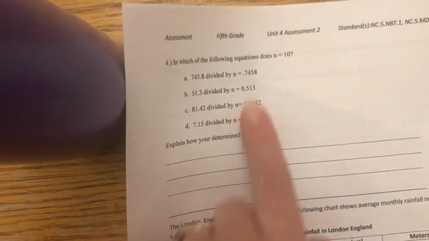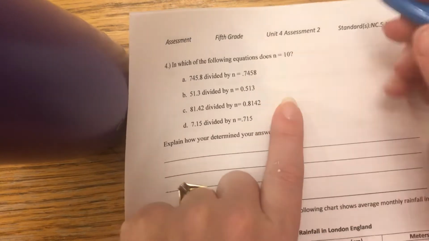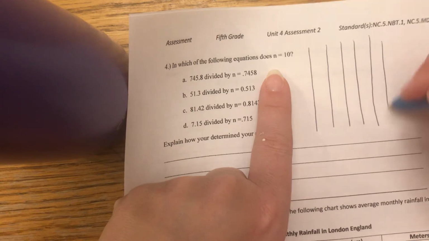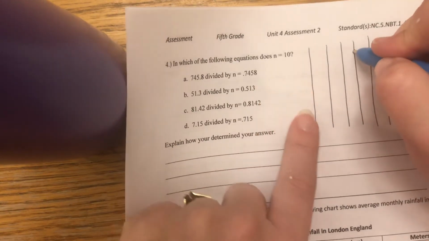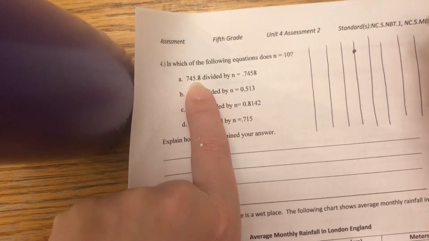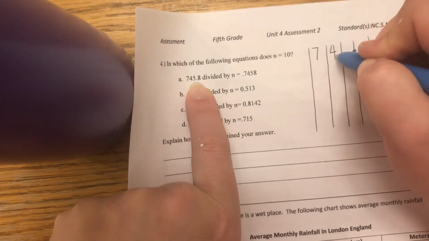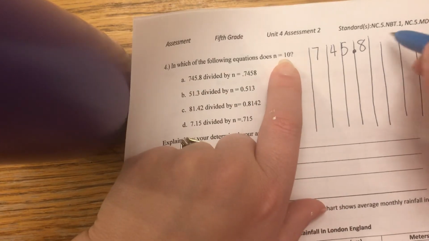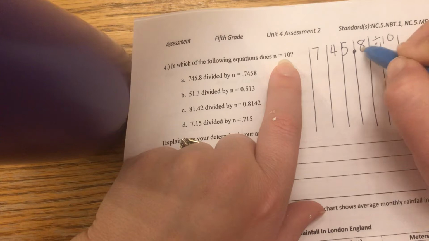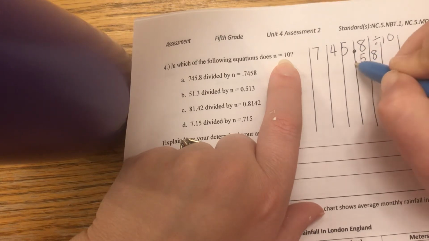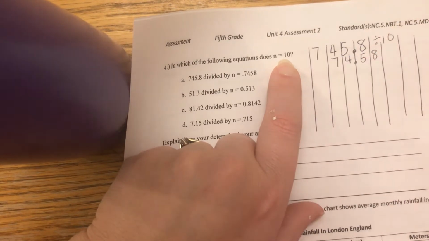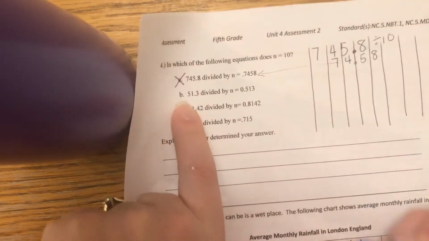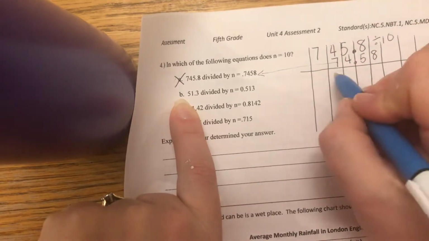All right. In which of the following equations does n equal 10? Let's see. Again, I'm going to draw a place value chart. I have no idea how many lines I should be doing. Let's just do some. So let's put the numbers in. 745 divided by 8. Okay, let's see what happens when I divide by 10. Okay, the 8 goes here, 5 goes here, the 4 comes over, the 7 comes over. So let's see, does this match this? No, it does not.